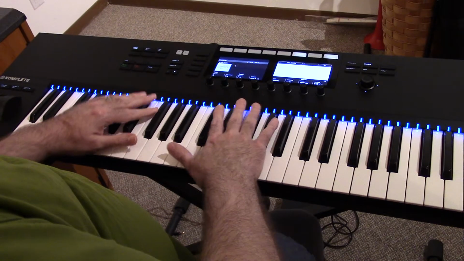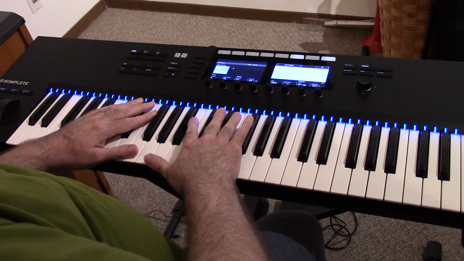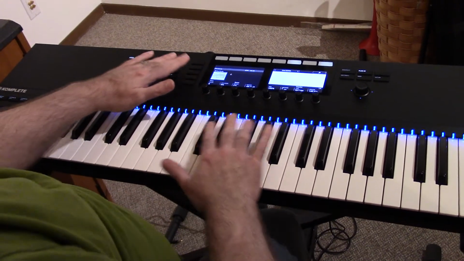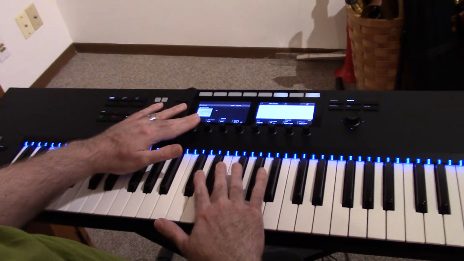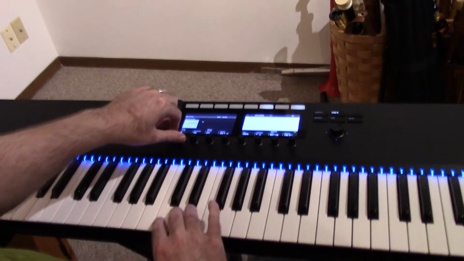This is the other reason I want to play organ, by the way. I suck at velocity sensitivity on piano. But that's not what we're here to talk about. We're not here to talk about my keyboard inadequacies.